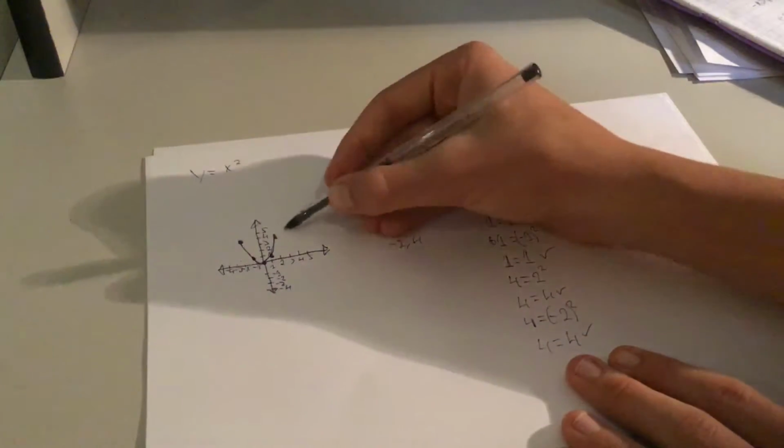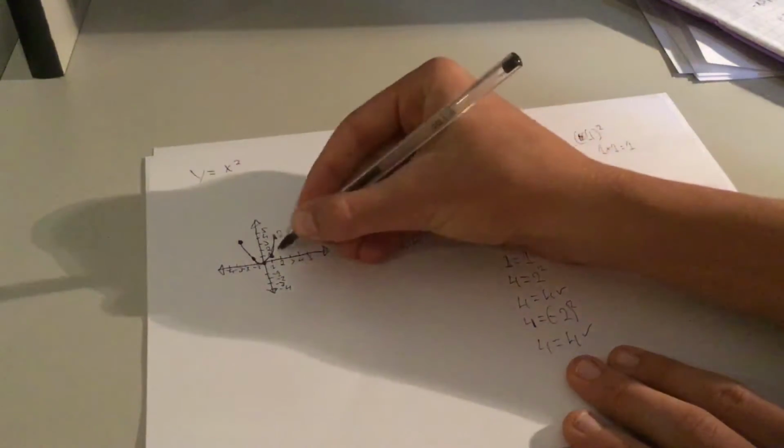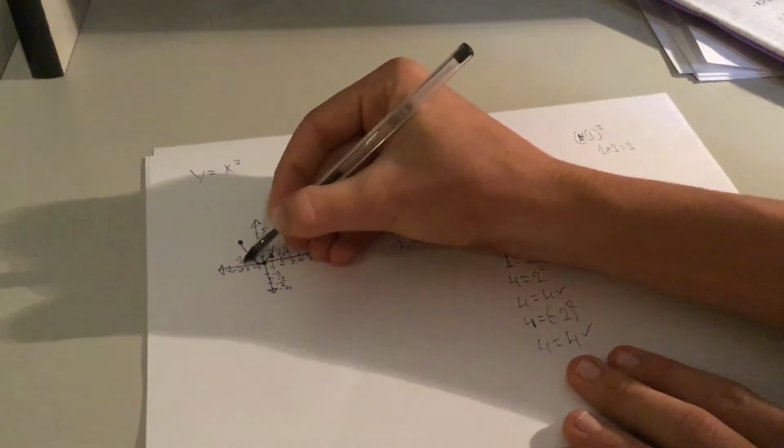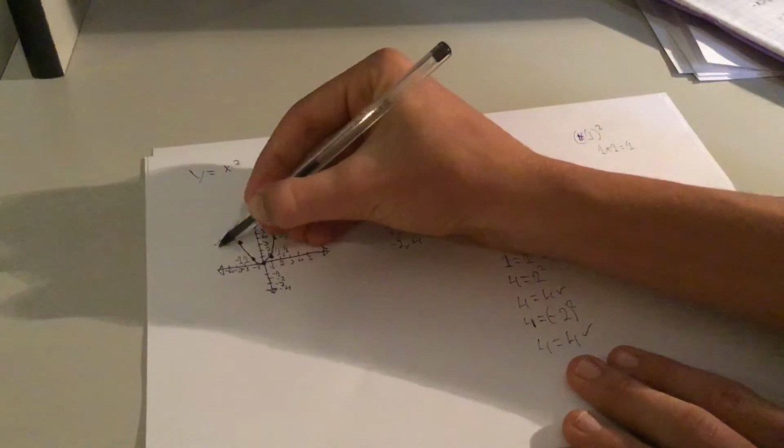So if we were to label these points, it would be 2, 4. Here we have 1, 1. Here we have negative 1, 1. And here we have negative 2, 4.